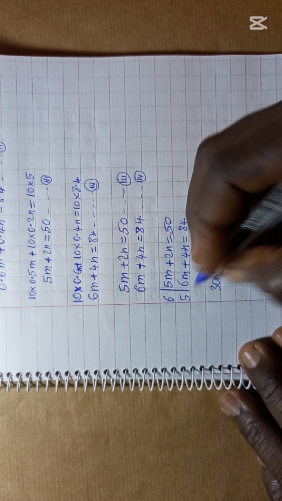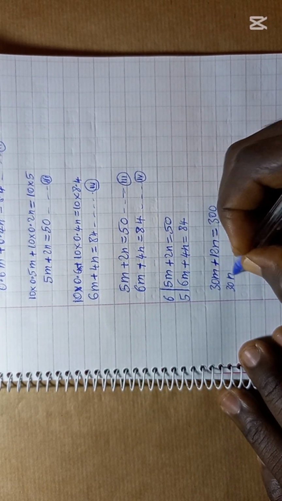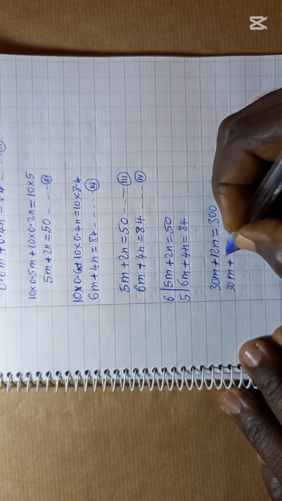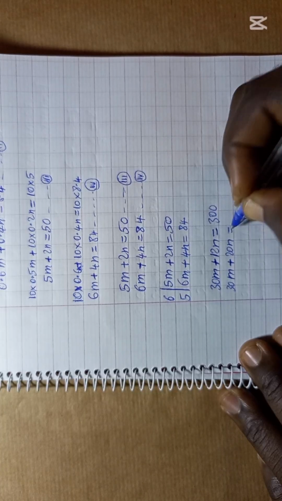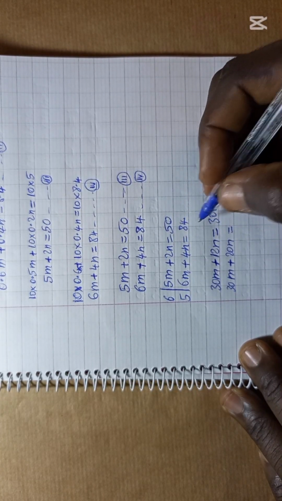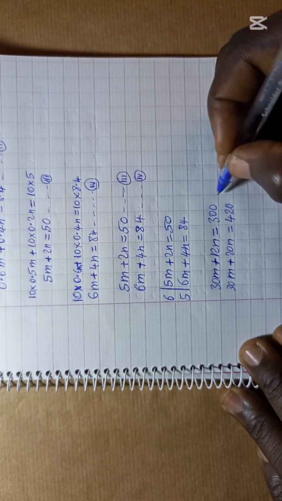And then the second one, 5 times 6m, that is 30m, plus 5 times 4n, that is 20n, is equal to 5 times 84, that will give us 420.